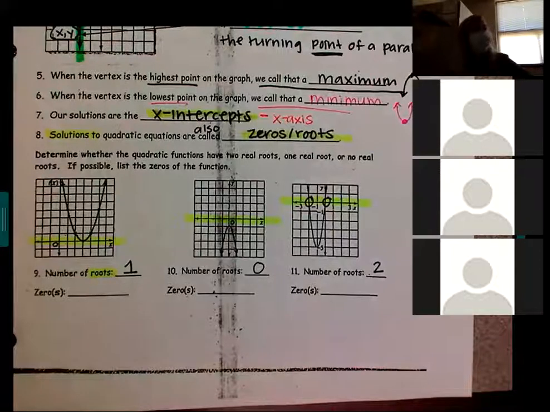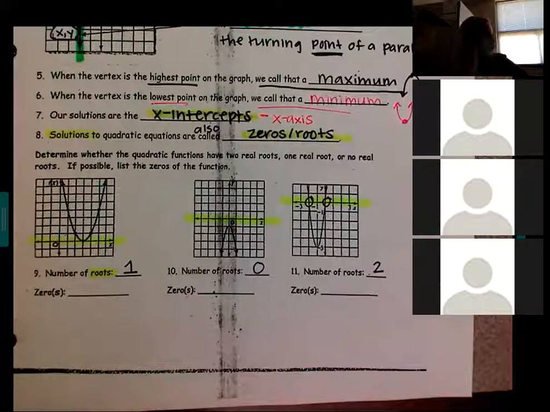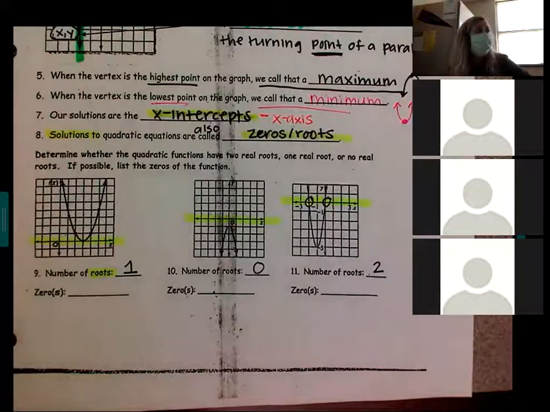Okay, I'm going to challenge y'all. Everybody listen. Really think about it, and don't say something crazy. Do you think it can touch more than twice? Don't blurt something out. Think about it. Do you think it can ever touch more than twice?